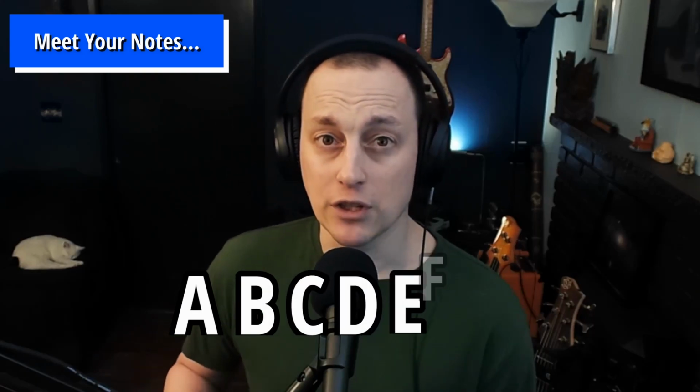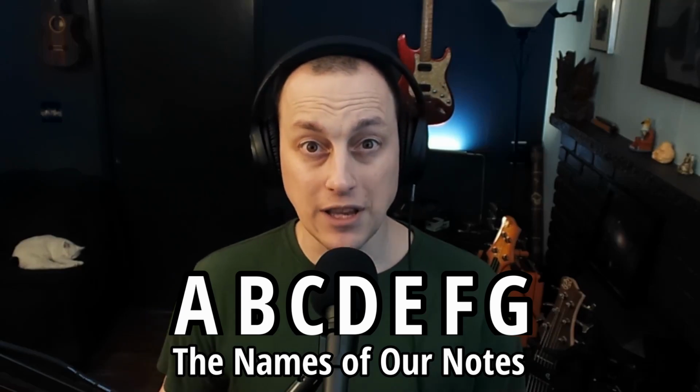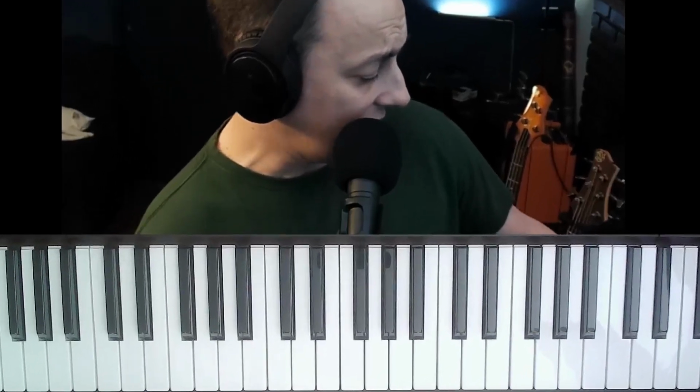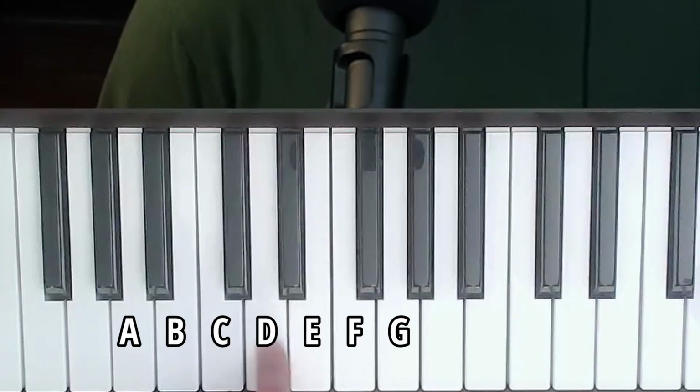I'm going to start by introducing you to your set of notes. The notes are named after letter names A through G: A, B, C, D, E, F, and G. These are 7 of our notes. We have 12 total, but these are 7. They get the names A through G. We can think of these notes as white keys on the piano. So I have an A here, A, B, C, D, E, F, and G.